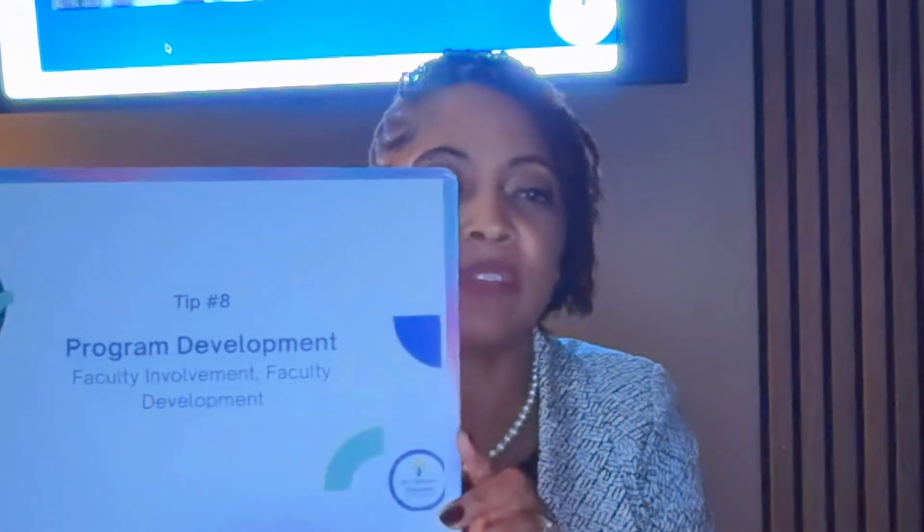So we have to think about all of these different data points that we're able to collect to truly inform us about curriculum revisions that need to be in place. All right, we're almost there. Stay with us. So tip number 8, I know we decided to give you all of them at once.